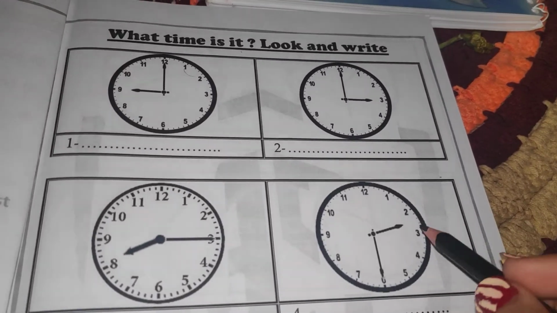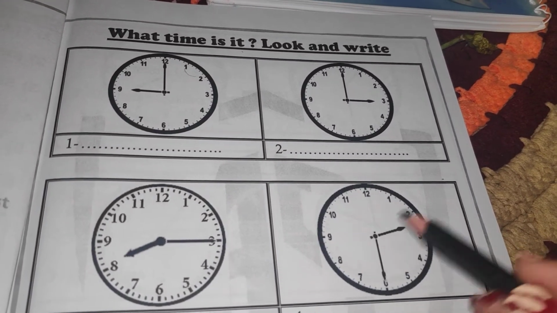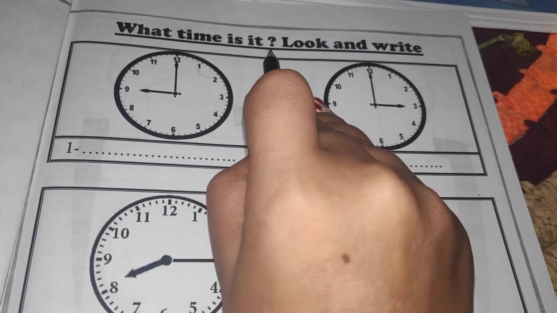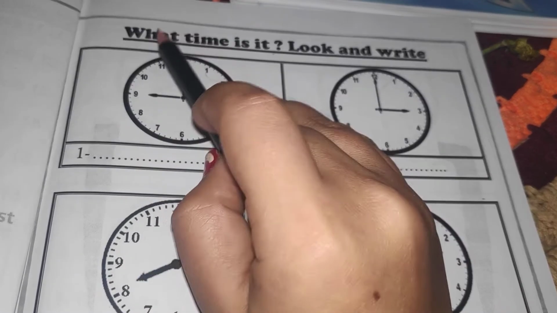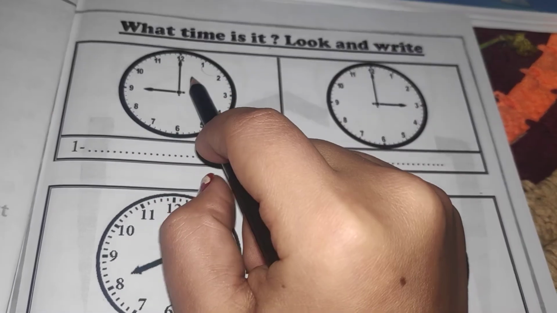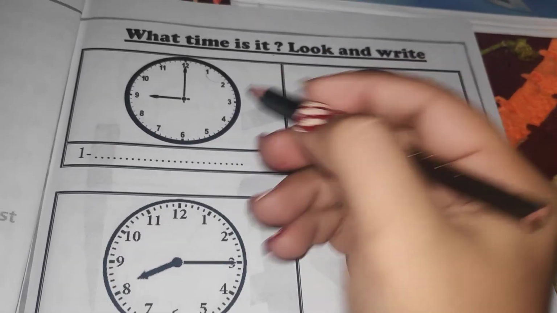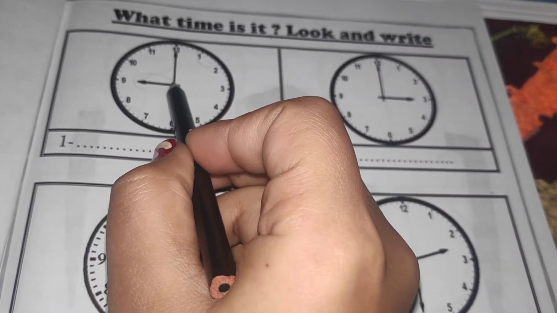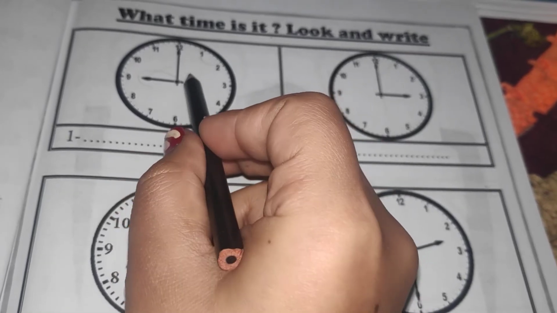I'm Nini. Okay, today let's talk about the time and how we can read the clock. First of all, the question is: what time is it? Or it can be: what is the time? So, let's see. In the clock we have the short arrow and the long arrow.